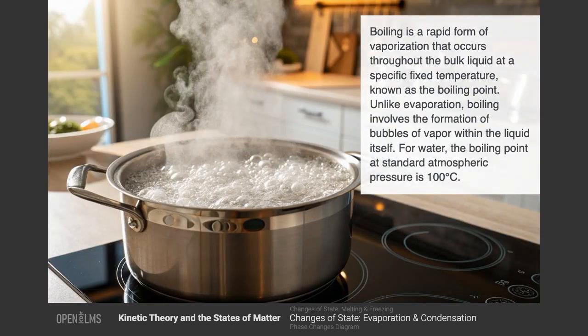Boiling is a rapid form of vaporization that occurs throughout the bulk liquid at a specific fixed temperature, known as the boiling point. Unlike evaporation, boiling involves the formation of bubbles of vapor within the liquid itself. For water, the boiling point at standard atmospheric pressure is 100 degrees Celsius.